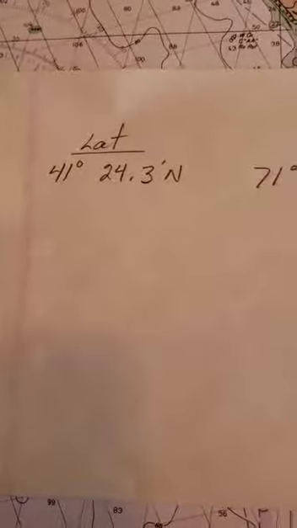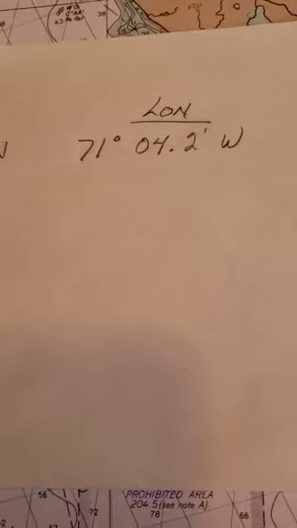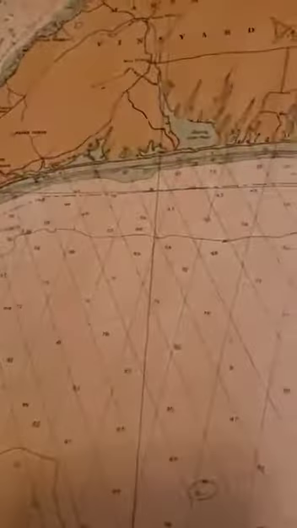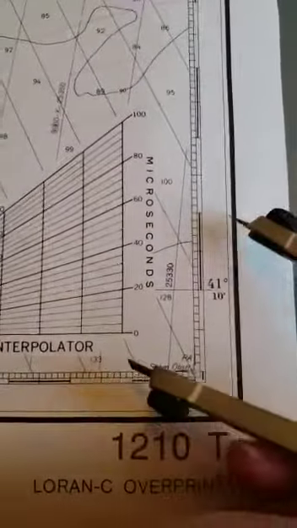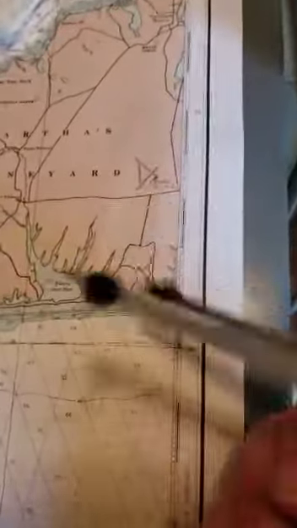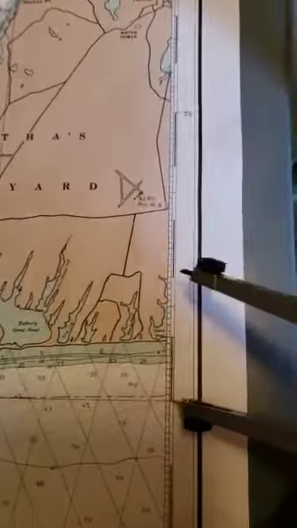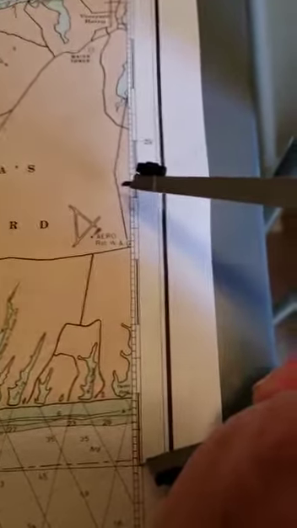The position I'm plotting for demonstration here is latitude 41 degrees, 24.3 minutes north, longitude 71 degrees, 04.2 minutes west. We will plot the latitude first. Always plot the lat first. Here is 41 degrees, 10 minutes, 15, 20 is a lat line, up to 25. We'll be using the 20 lat line as our base, and we go to 24.3 minutes north.